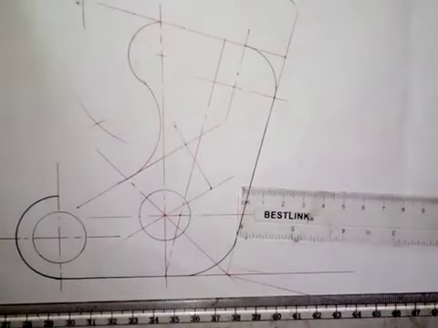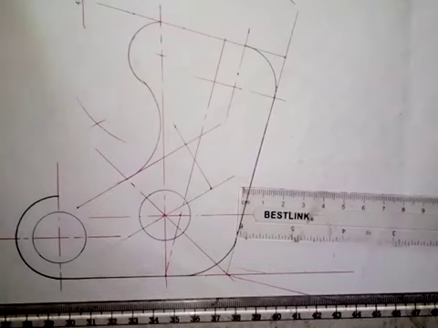So with what I've done now, you can see that the shape is what is out. So I'm going to change my pen. Okay, I'm changing my pen.